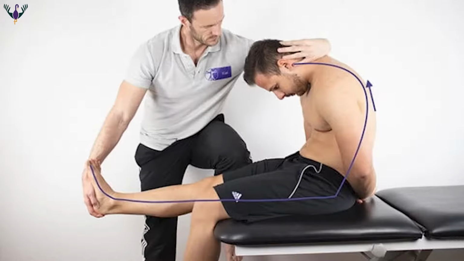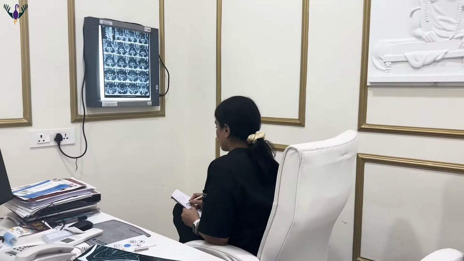So how do we deal with back pain? In my practice, we follow a very systematic approach when I am treating a patient with back pain. We begin with a proper clinical examination of the patient, doing certain specific tests like the straight leg raising test, slump test, and there are so many specific tests that give us an idea about the kind of problem that particular patient is facing.